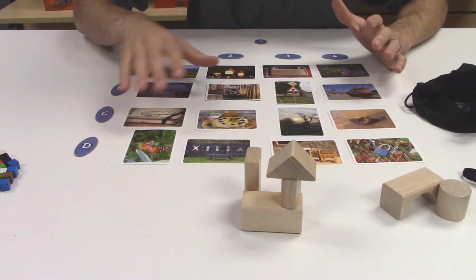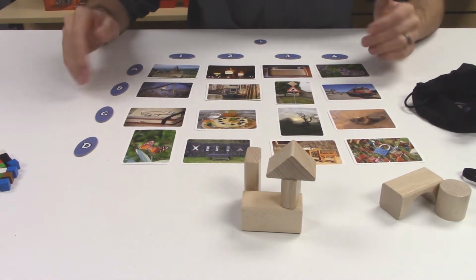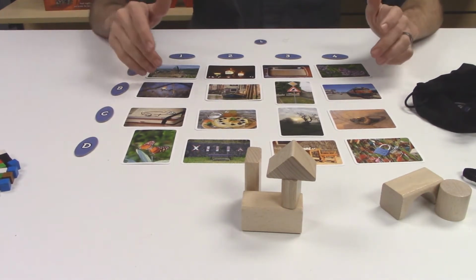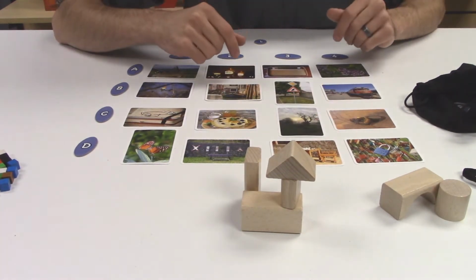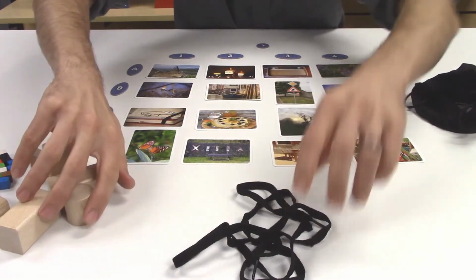At the end of each round, we'll go around the table and guess which image each other player was building. We each get a point for each correct guess, and we get a point for every time a person correctly guesses what we were working on. Then we rotate objects, and we're on to the next round.